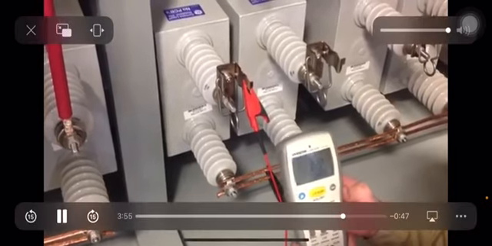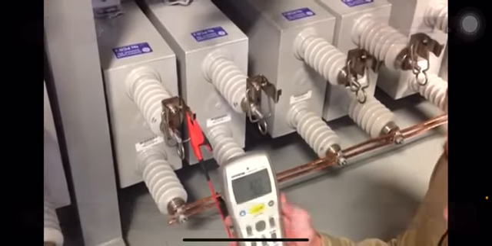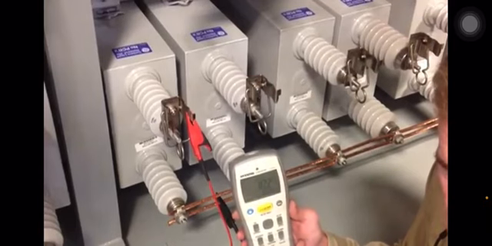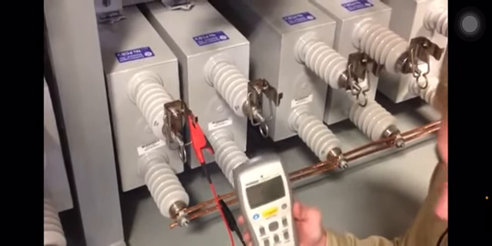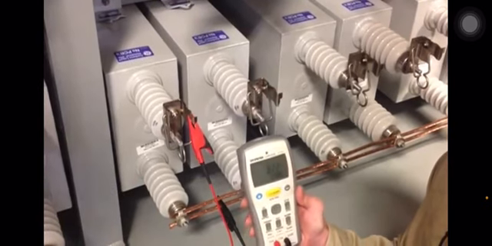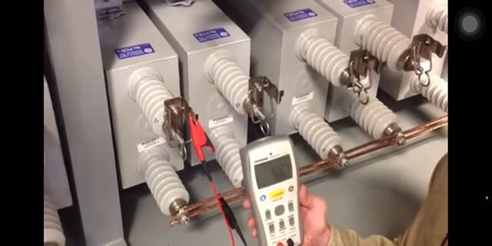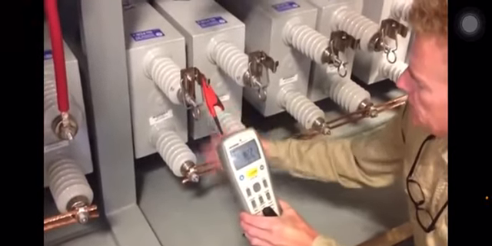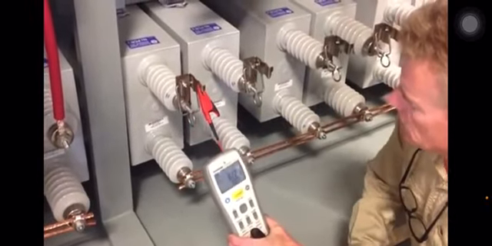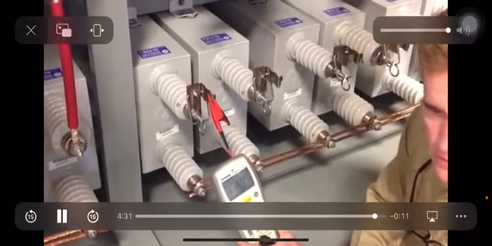If it was partially failed, 10% is usually the value that we consider the good range. Anything over 10%, we consider that a failed or failing capacitor. The other situation would be a completely shorted capacitor or possibly an open.